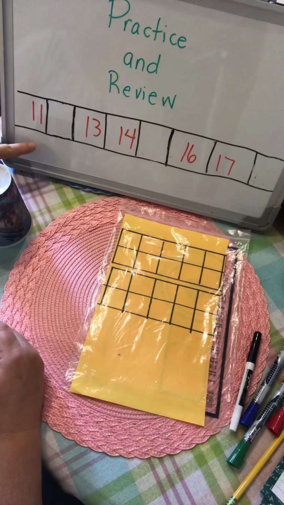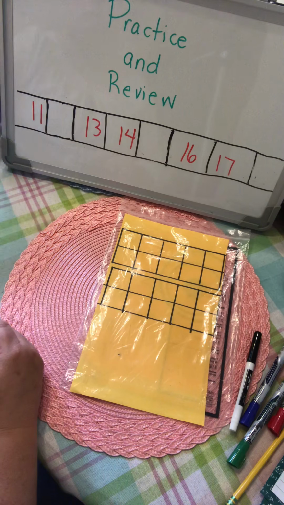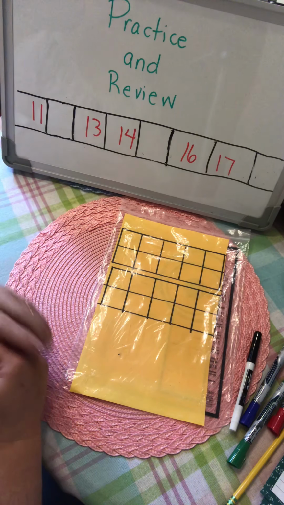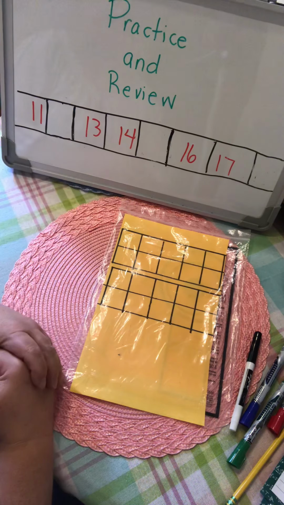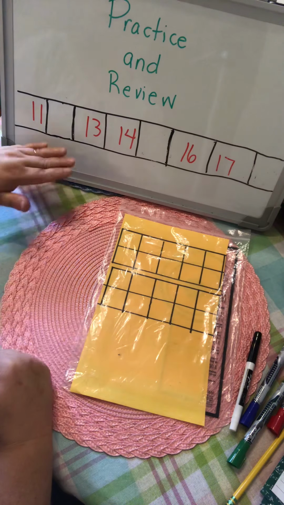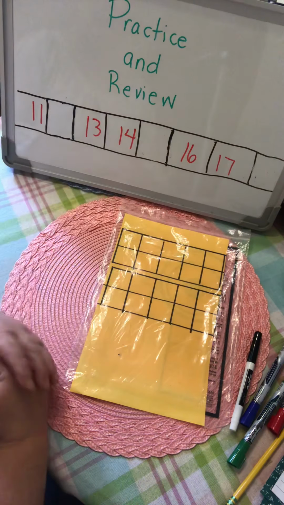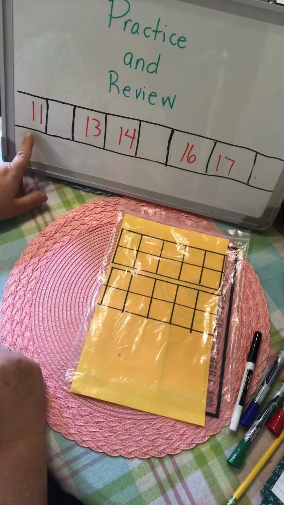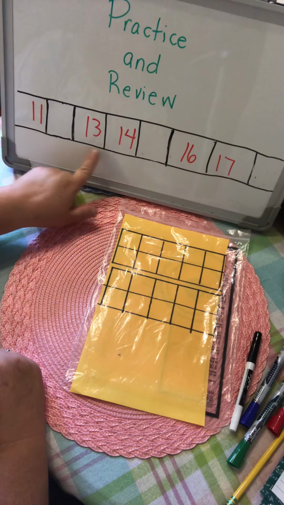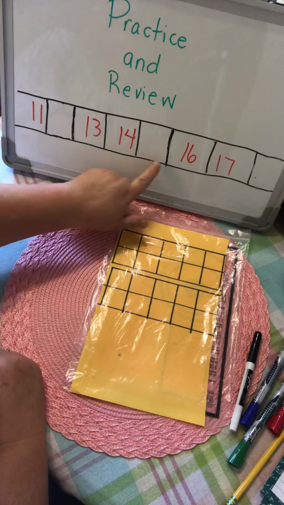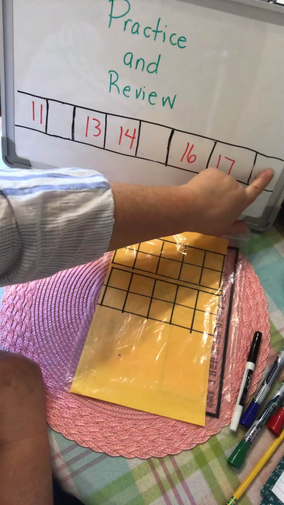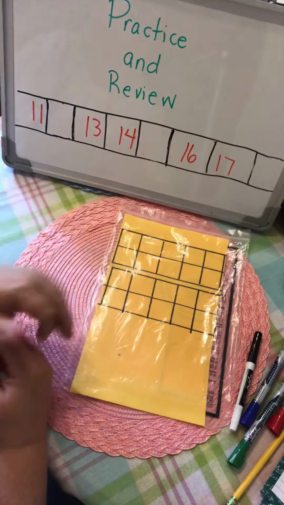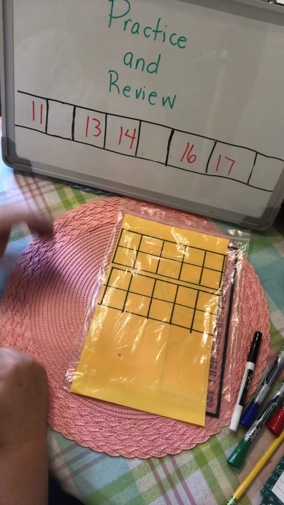Let's go ahead and take a look at the first one. We're going to do a little activity with counting and cardinality. Recently we just finished a chapter on the teen numbers. So I have a number path here with the teen numbers on it. Let's look at the numbers that we do have: 11, 13, 14, 16, and 17. In between we have some missing numbers on our path. Let's go ahead and take a look.